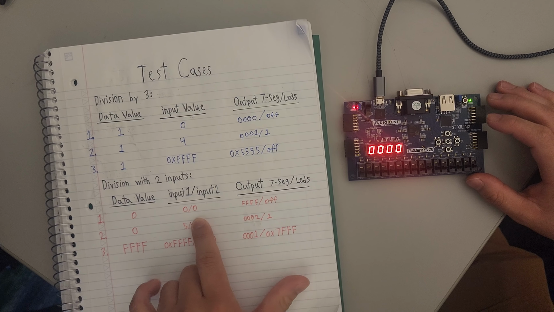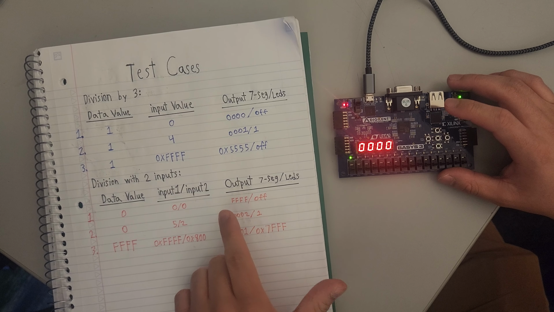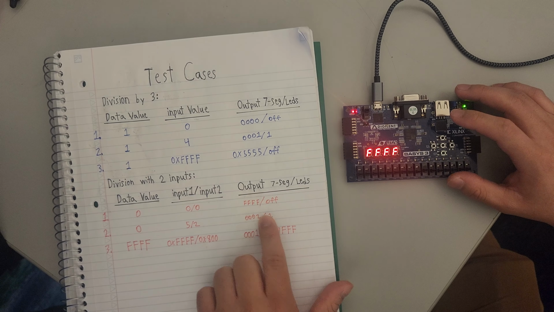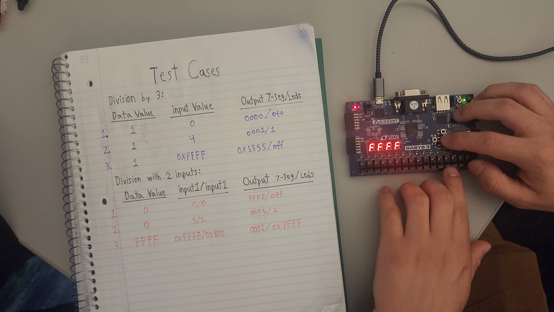We should get 0 divided by 0, which will give us an error on the 7-segment display, which we have chosen as all Fs in hex. That's correct. Moving on to test case 2. So 5 divided by 2.